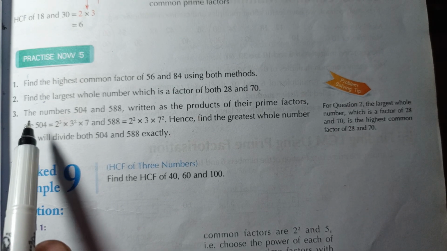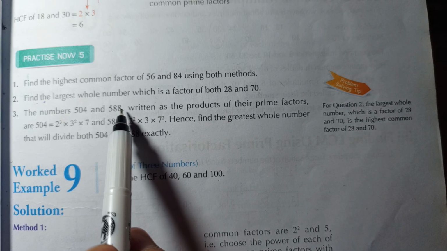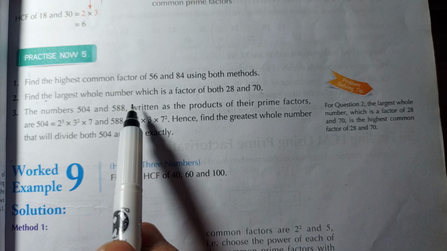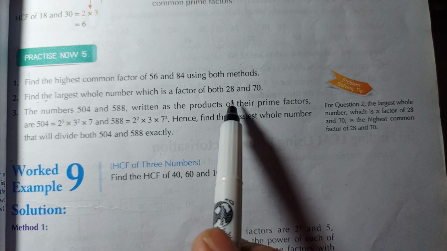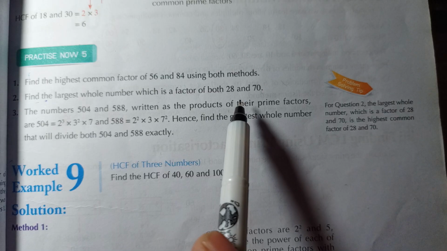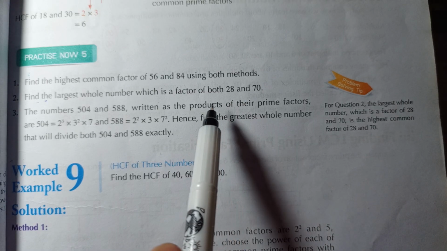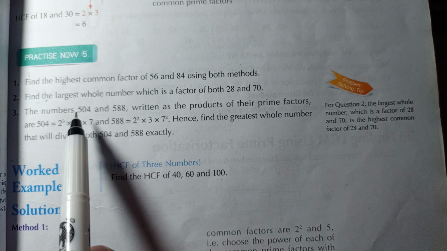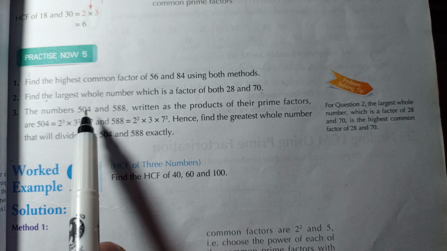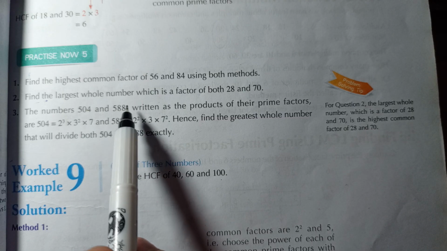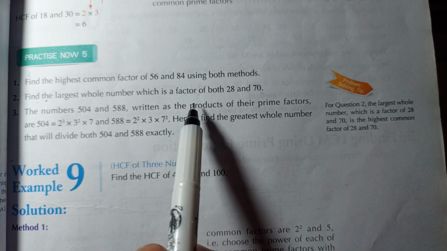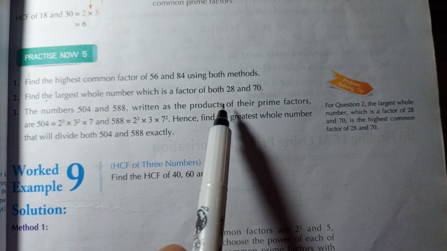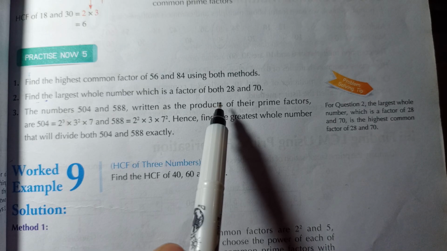Now question number 2, find the largest whole number. We have to find the largest whole number. It means that we have to find the HCF, which is a factor of both 28 and 70. The largest number which is a factor of both 28 and 70, that will be the HCF. So you should understand that when there is a statement that we have to find the largest whole number, you should know that you have to find the HCF of those numbers, so that you can get the largest common factor.